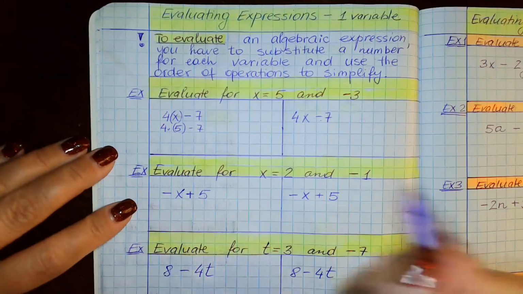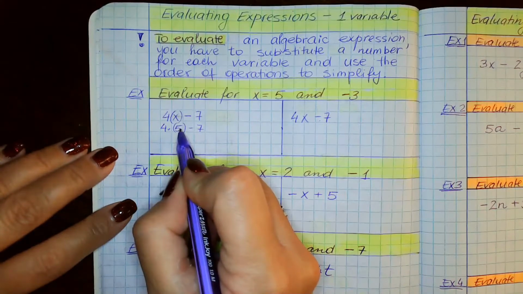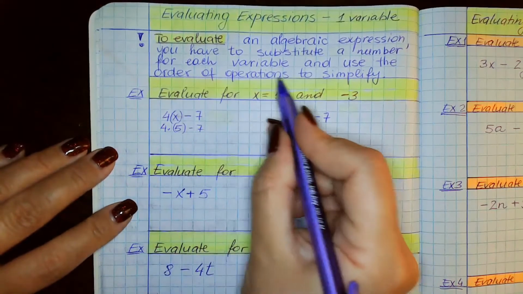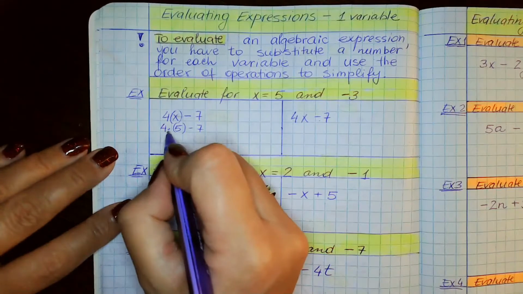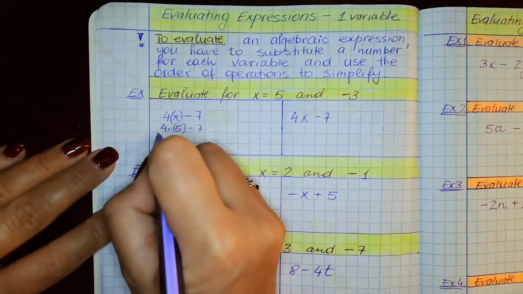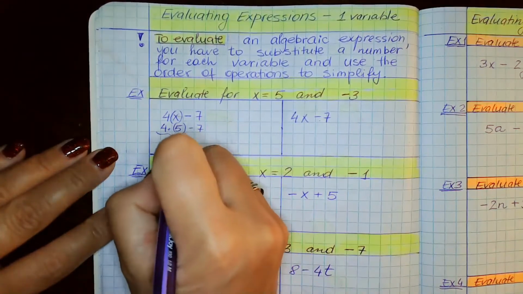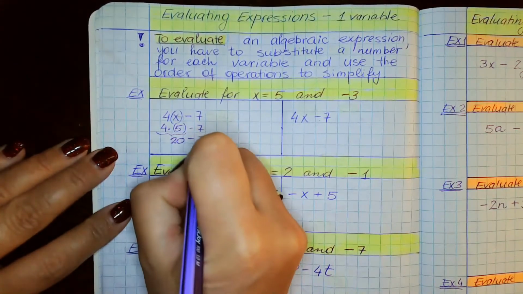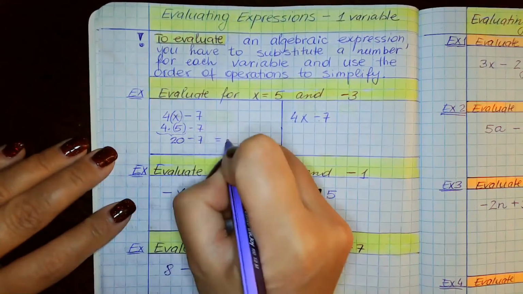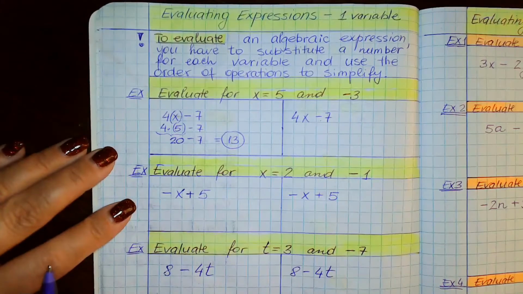So I'm using the value of x, 5, and then I have to use the order of operations to simplify. Multiplying and then subtracting. Order of operations says multiply first. 4 times 5 will be 20, and then minus 7. 20 minus 7 will be 13.